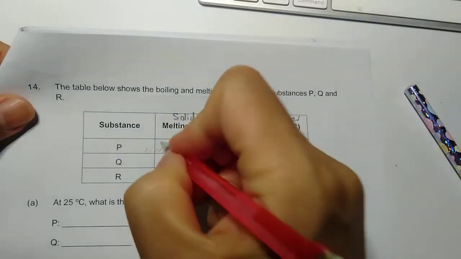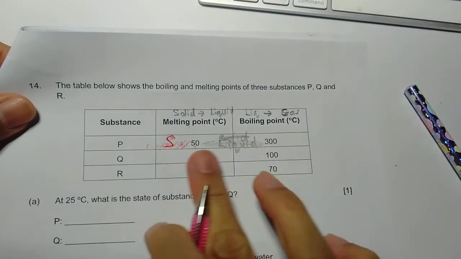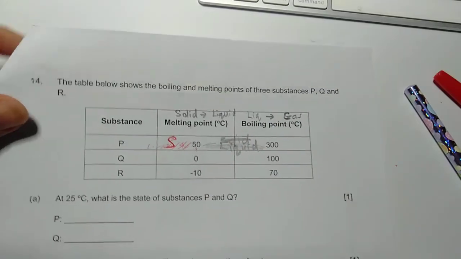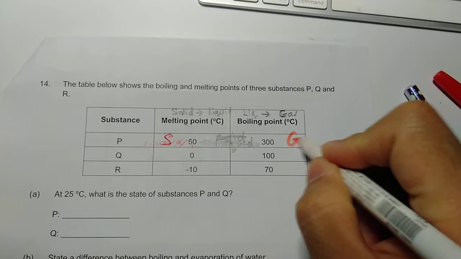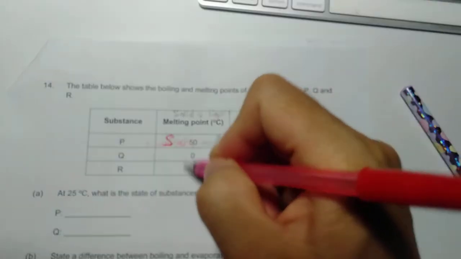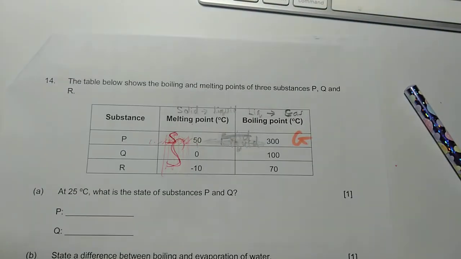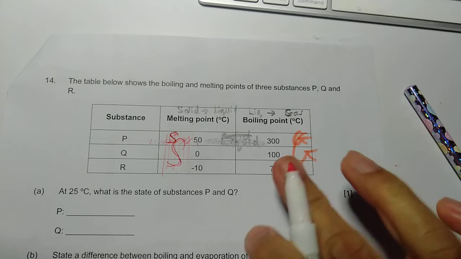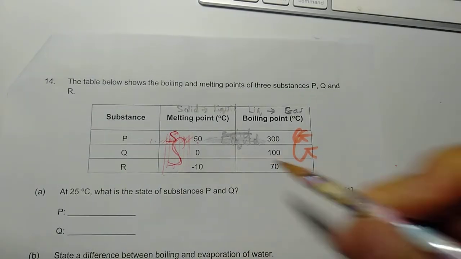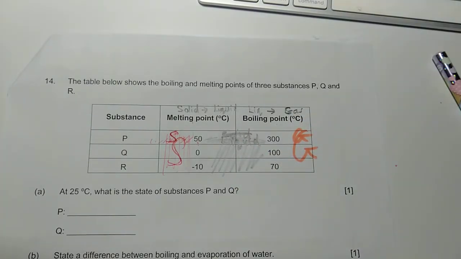Solid is here, this is the solid. On this side of the melting point is a solid. In between melting and boiling point is your liquid. And this side here, of course, will be your gas. So when you think like this, all the temperatures on this side here will be solid. All the temperatures on this side here would mean that this substance has turned into a gas, and anything in between here means the substance is in the liquid state.